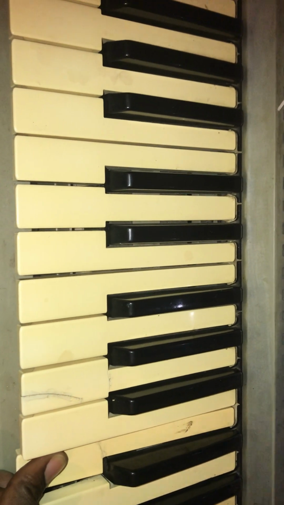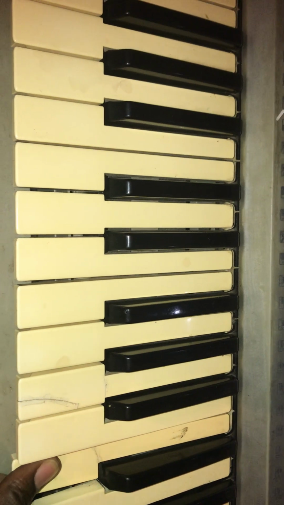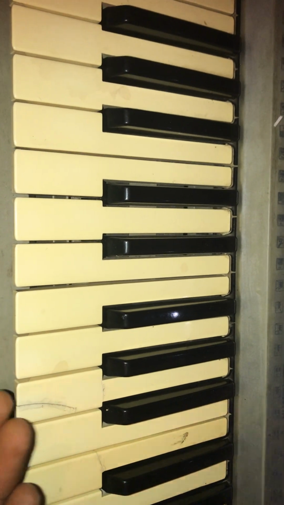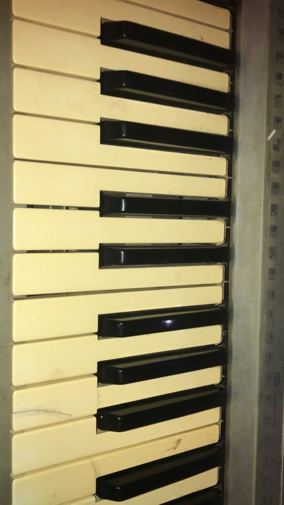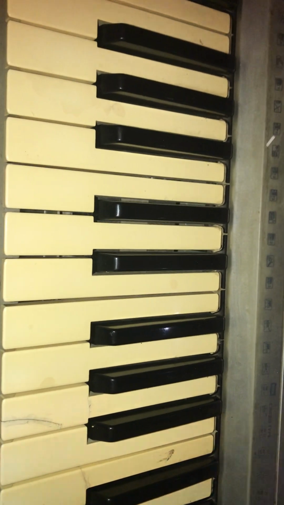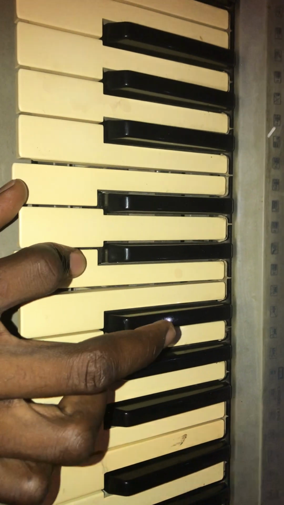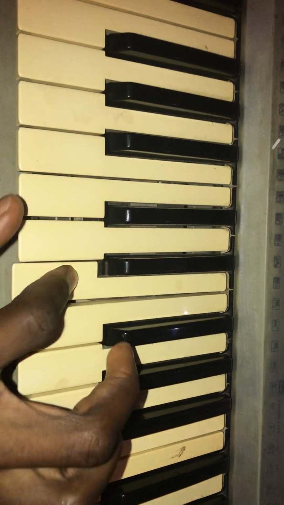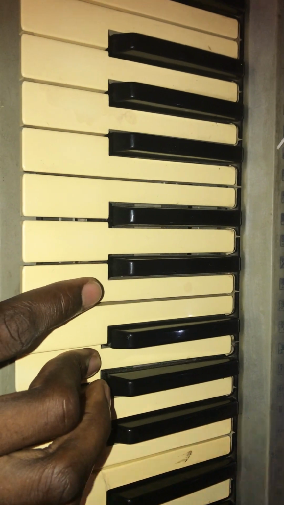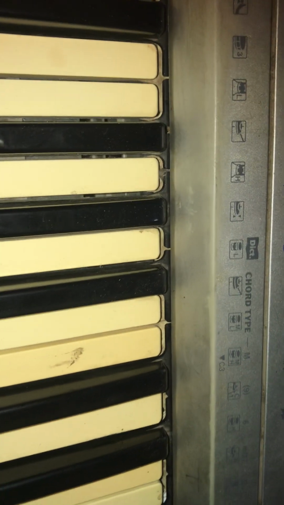Then for those of us that love chords, you know your chord progressions. As a beginner, the first do chord you should know is C, E, and G. Okay, let me turn on the volume so that you can hear what I'm doing.